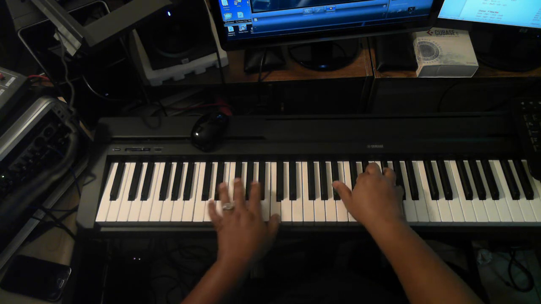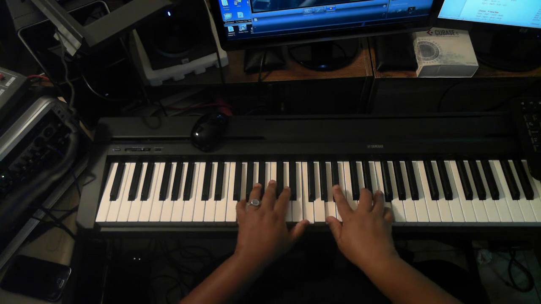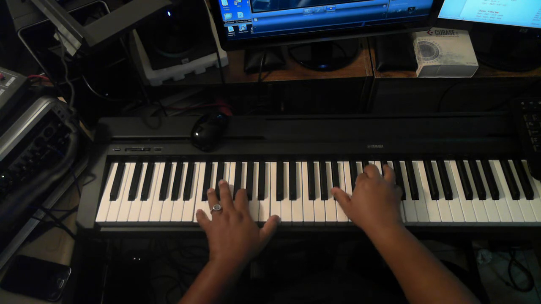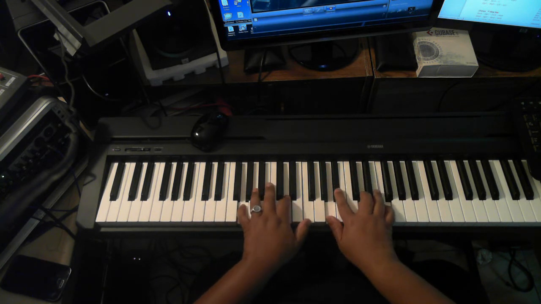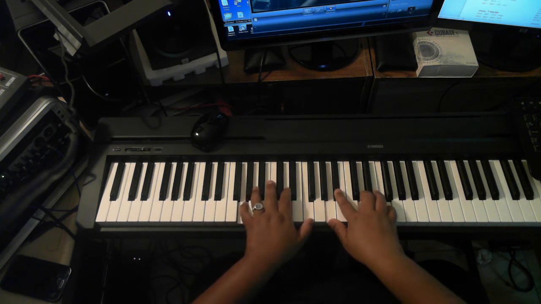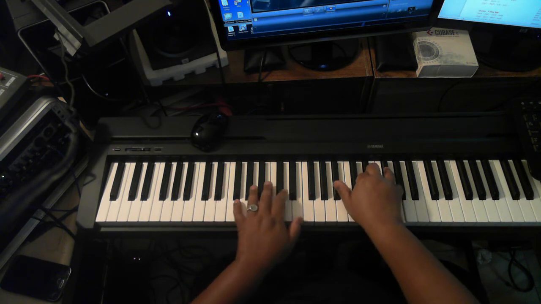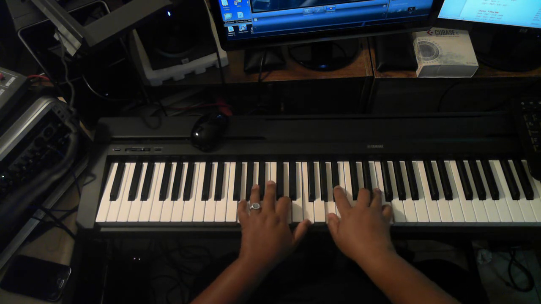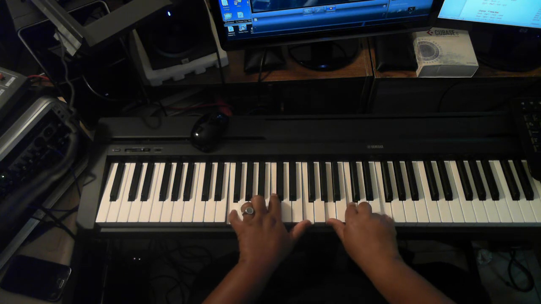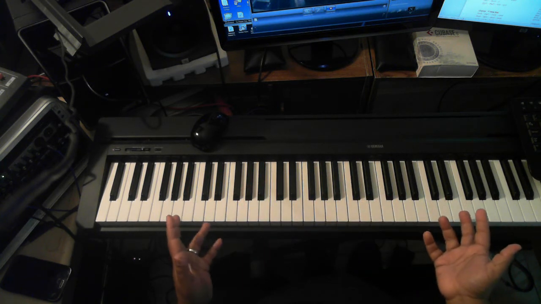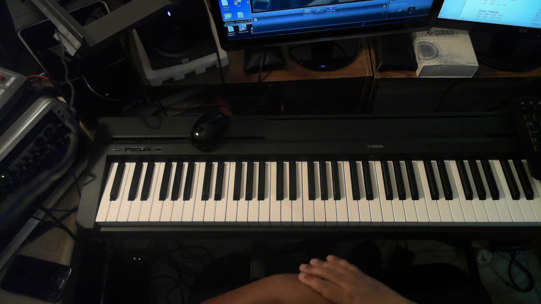Okay, here's the third cycle. Keep it the same way. And the 4th cycle. Play the G minor and then go to the F. There you go. That's the chorus, okay? So it's the same thing over and over again.